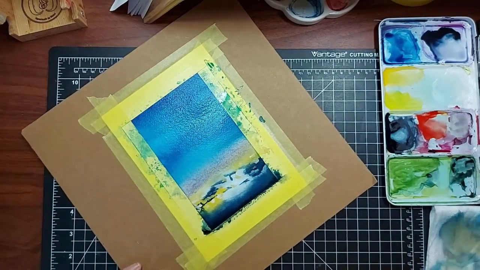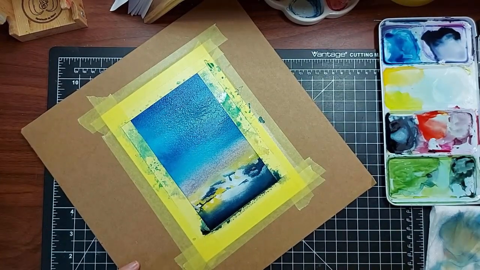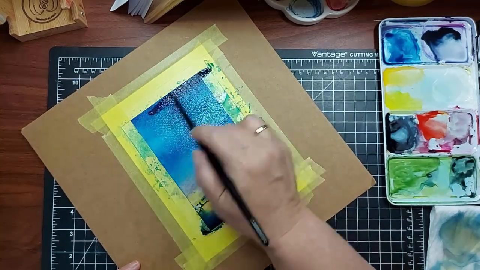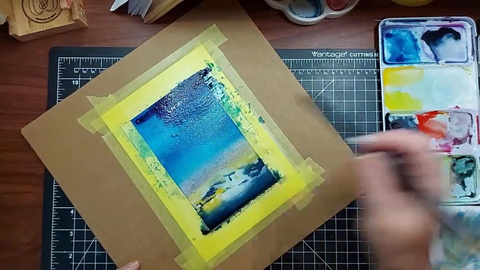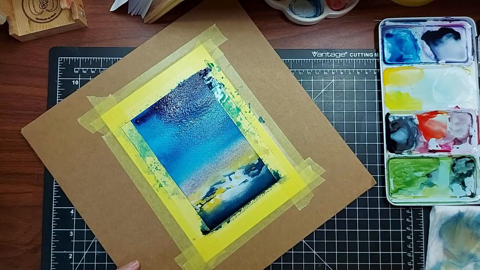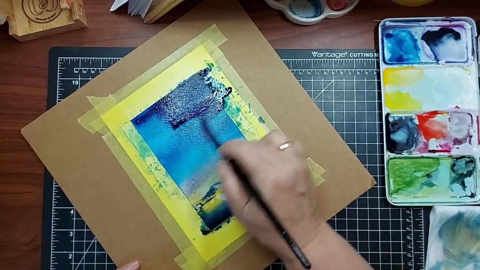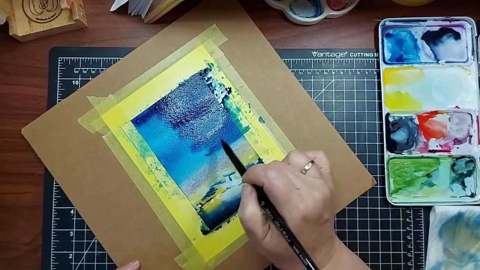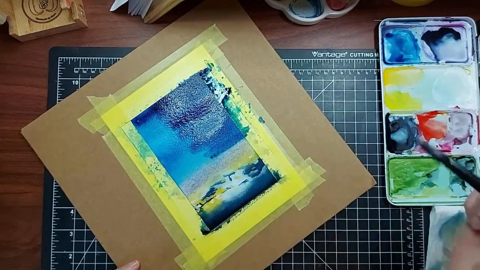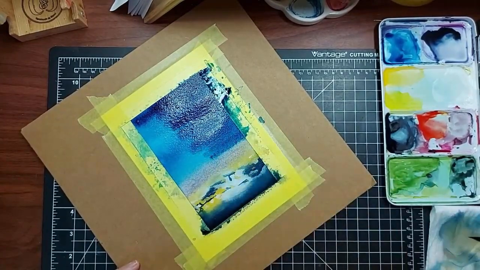And then I'm gonna come back in with some pretty concentrated Prussian blue, just right from the pan, and get back that kind of lighter, darker. Let these blend a little bit more.